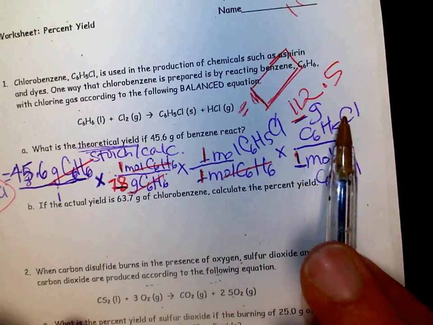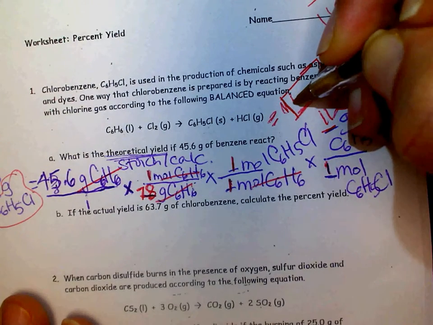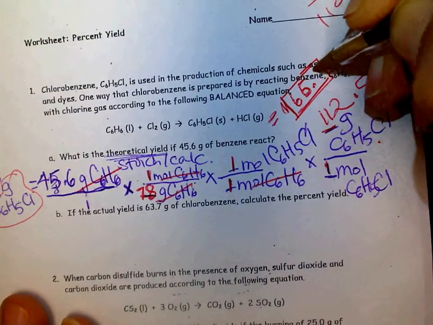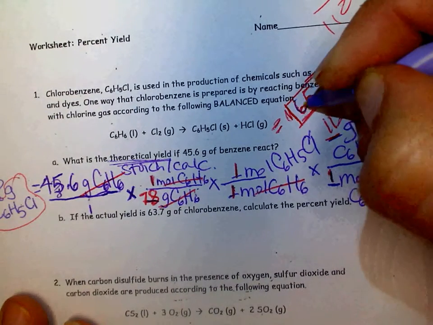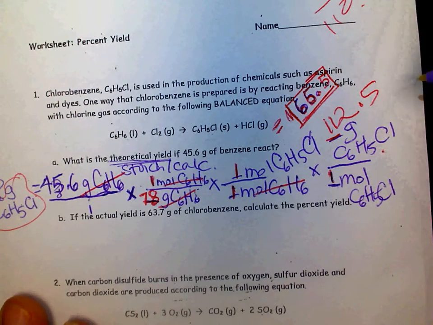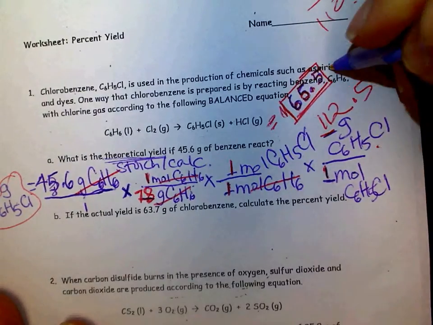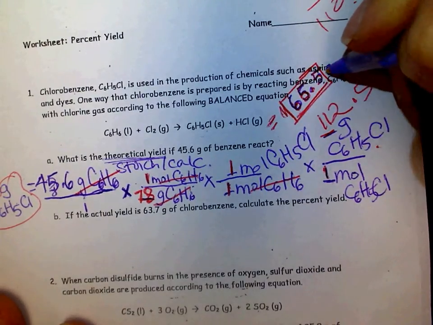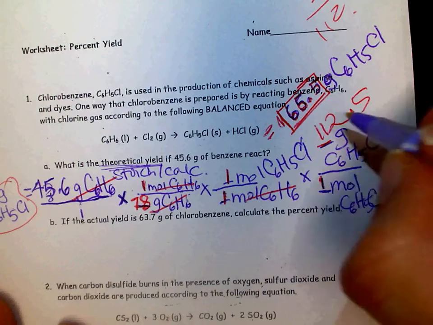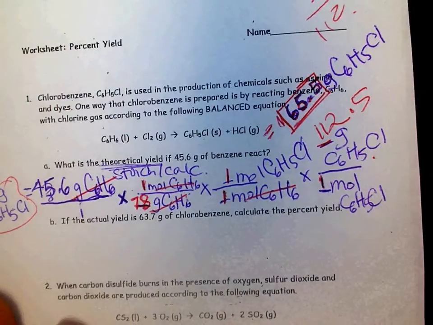What's the answer? 65.77. 65.47? 65. Are you okay? Is it 65.5, Ashley? I got 65.76923077. 65.46. All right. So now it's hard to read what I wrote here, but it's 65.5, right, Brian? All right.